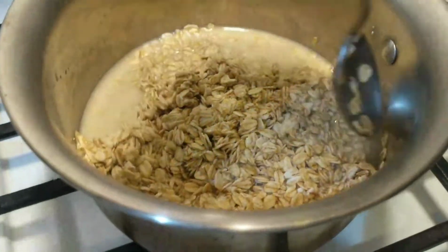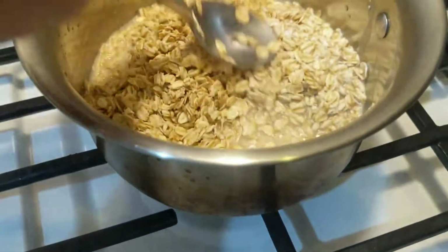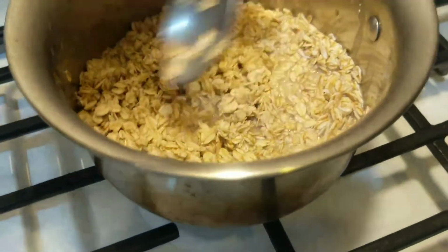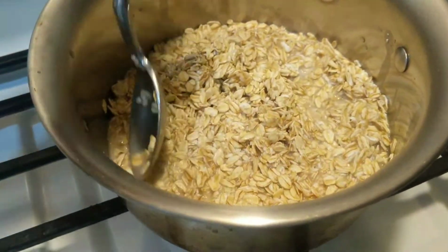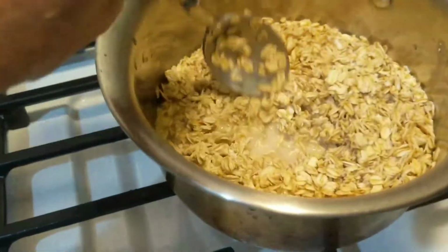It's not exactly hydrophobic. It takes a minute to all get wet.